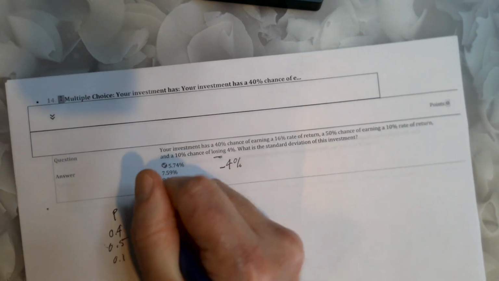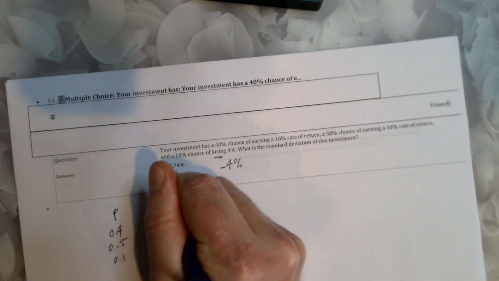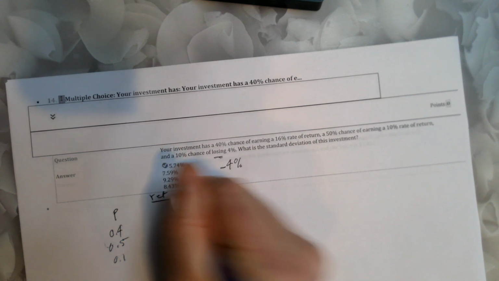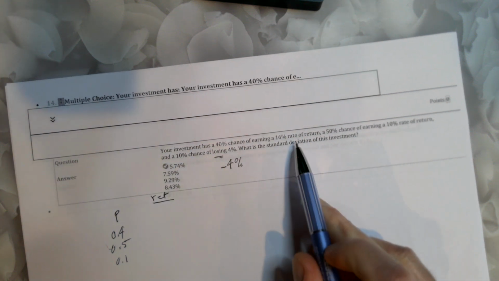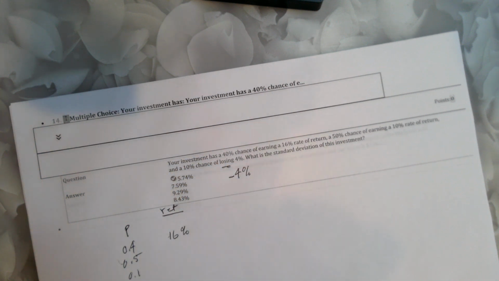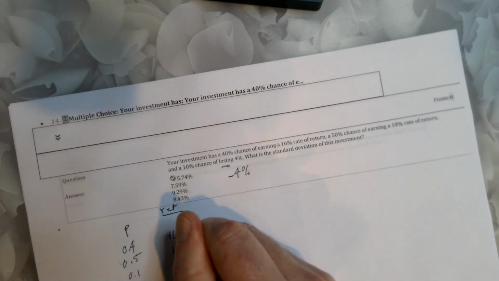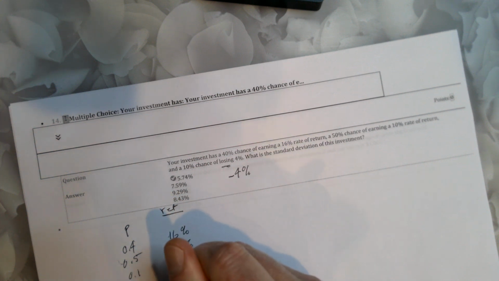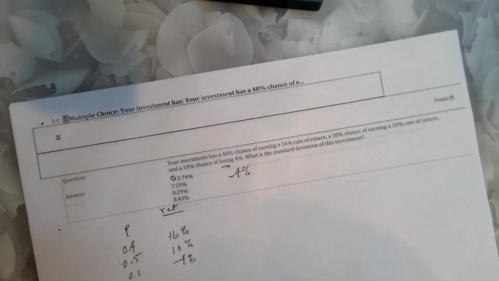Okay, now the return on each one of those scenarios is given. So we've got a 16% return here, a 10% return here, and a minus 4% return here.